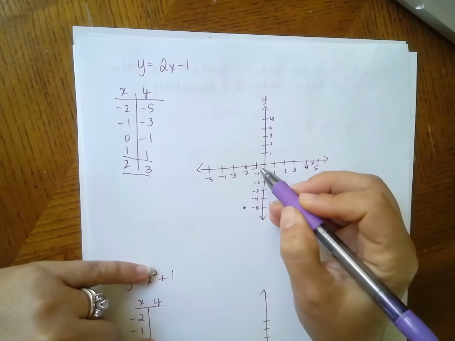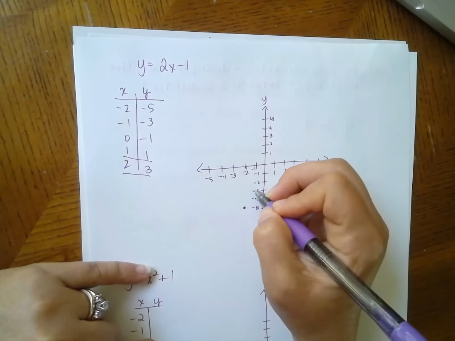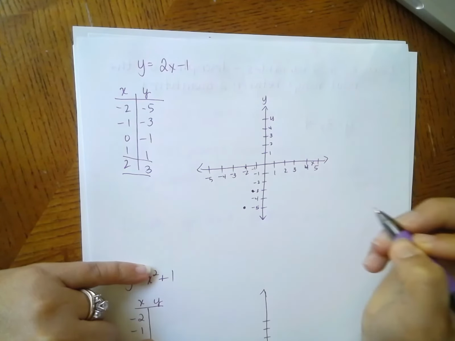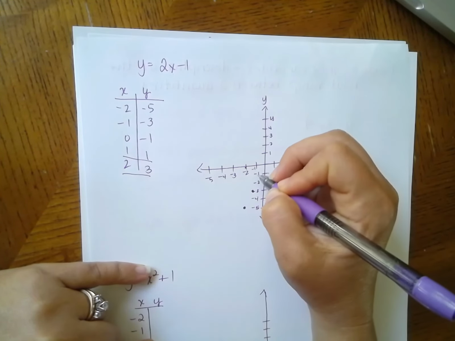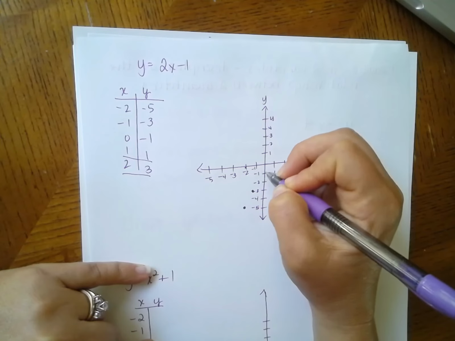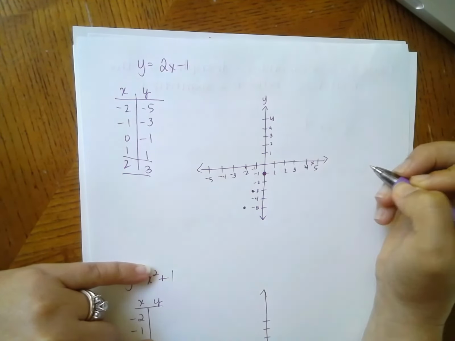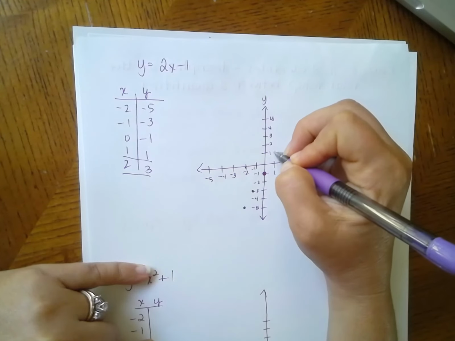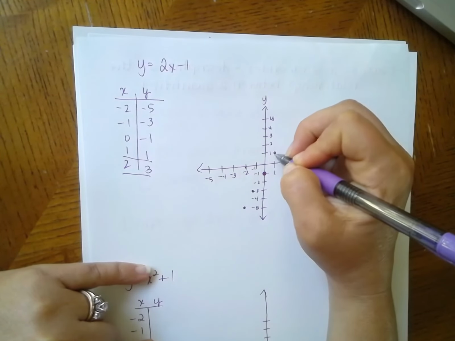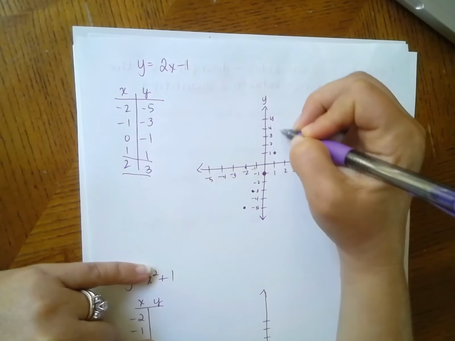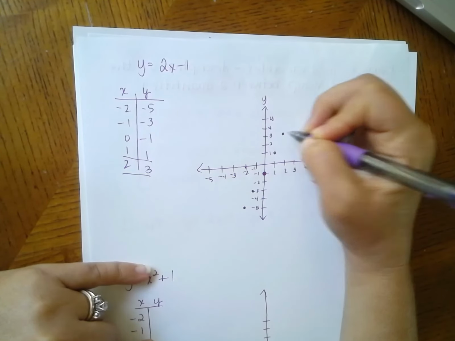Negative 1, negative 3 is about here. I have 0, negative 1. Let's see, that would be here. I have 1, 1, approximately here. 1 to the right, 1 up, and 2, 3, approximately right here.